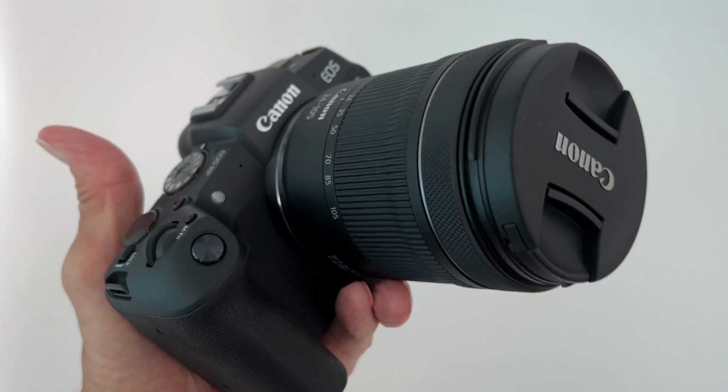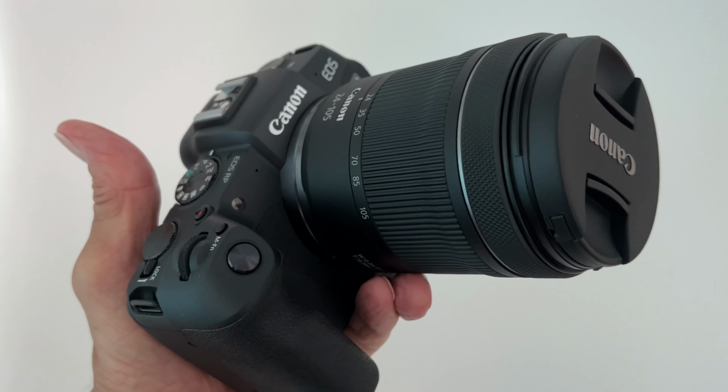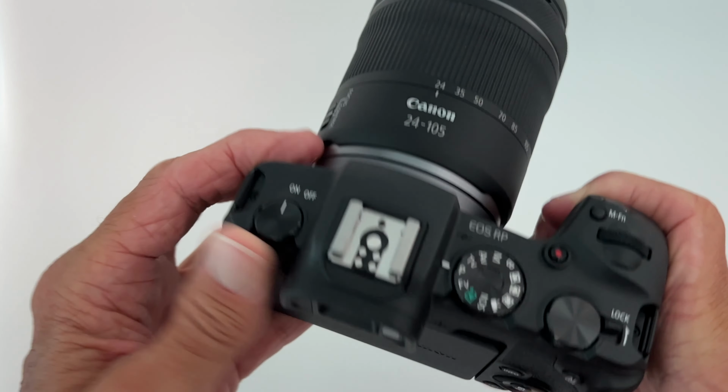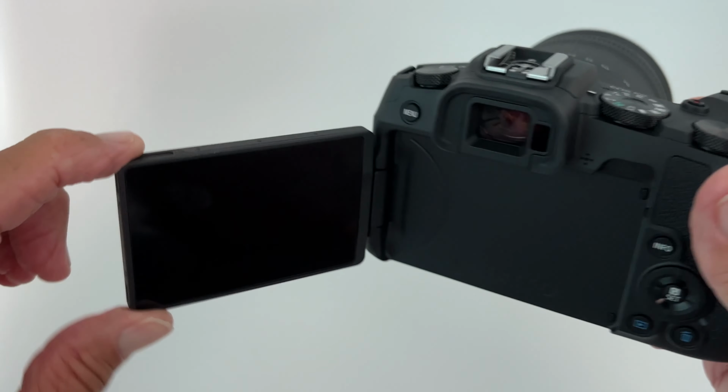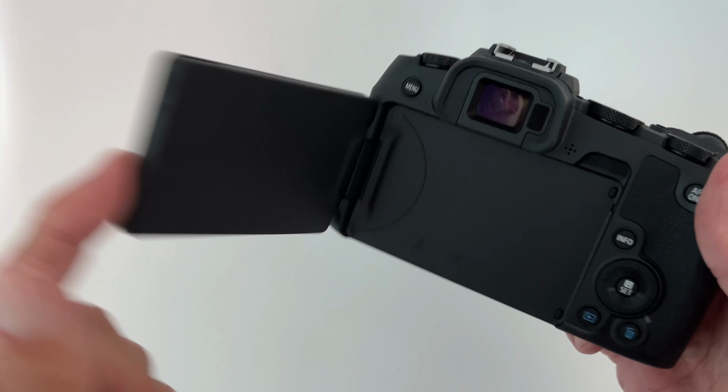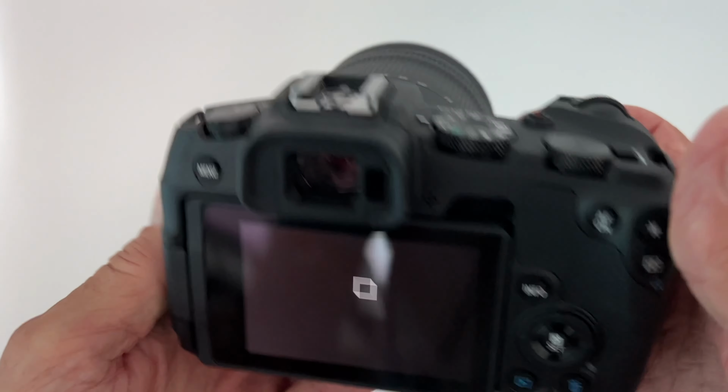All right, in this video, I'm going to show you how to set the time and date on your Canon. So the first thing you need to do is put it to the on position. And what I like to do is just flip out the screen, smush it around this way, then pop it back. That way I can get it right in here.